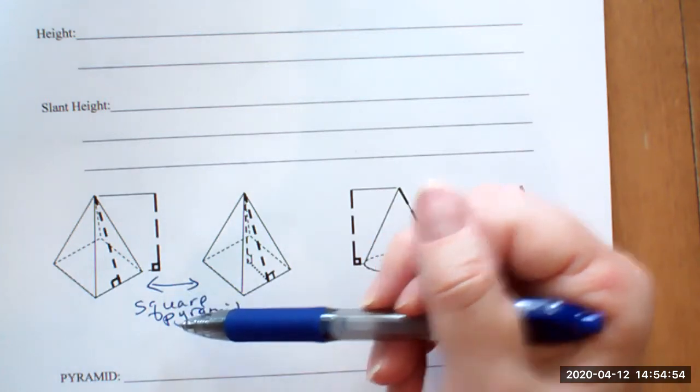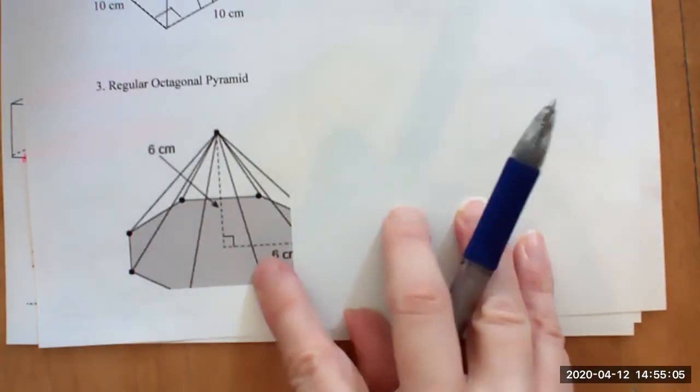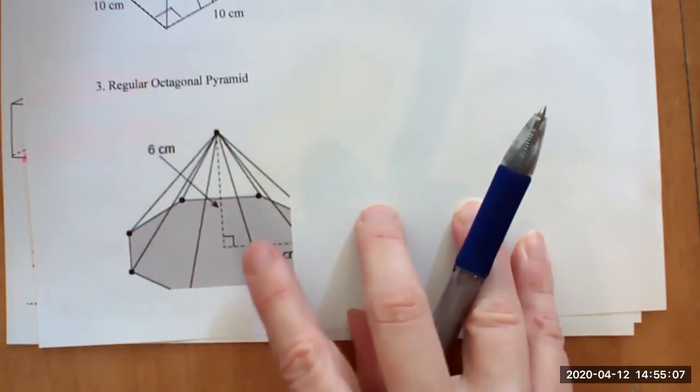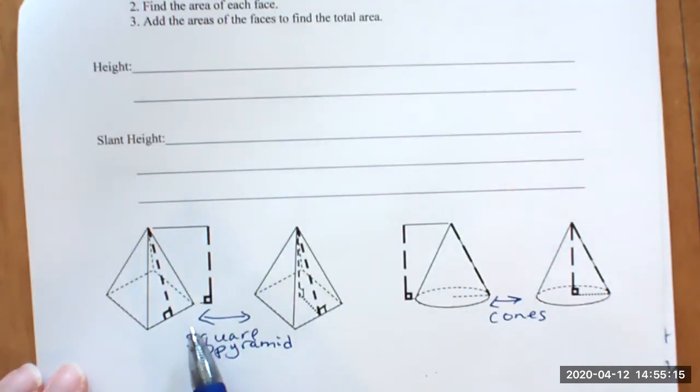But as you'll see later on, we can have triangular pyramids. We have here, it's a little bit cut off, but we're going to fill in the rest of it, an octagonal pyramid because the base is an octagon. So depending on what the base is, we're going to name the pyramid based on that one base.